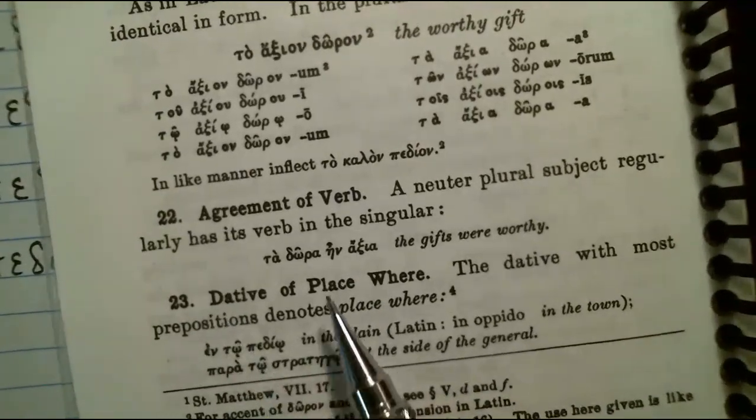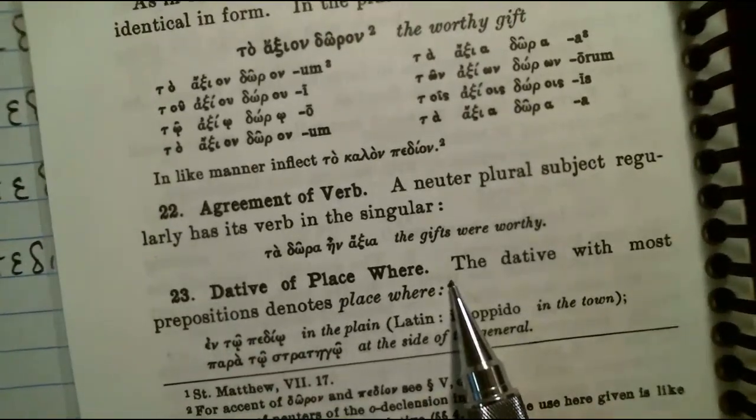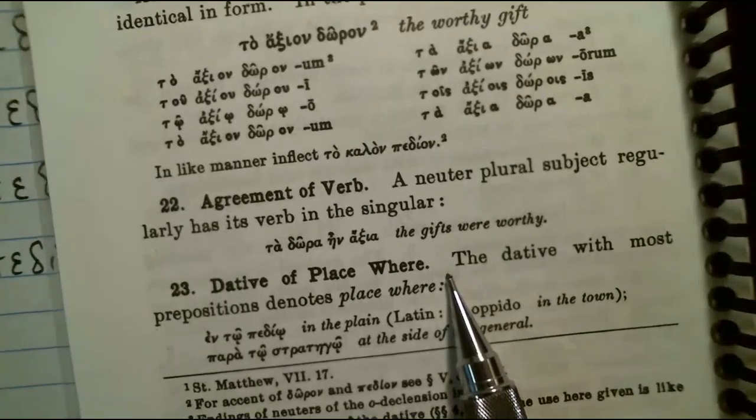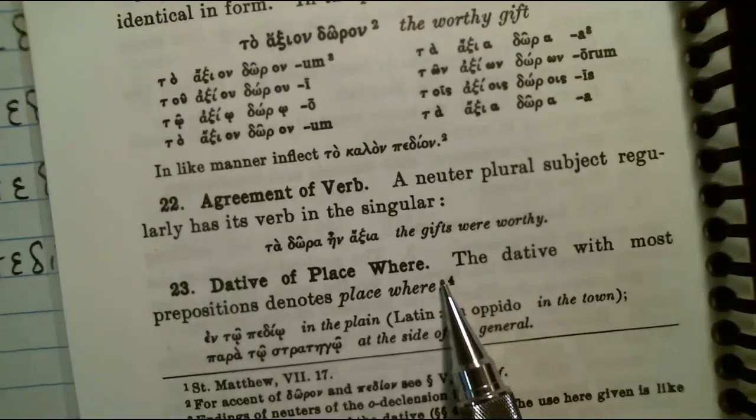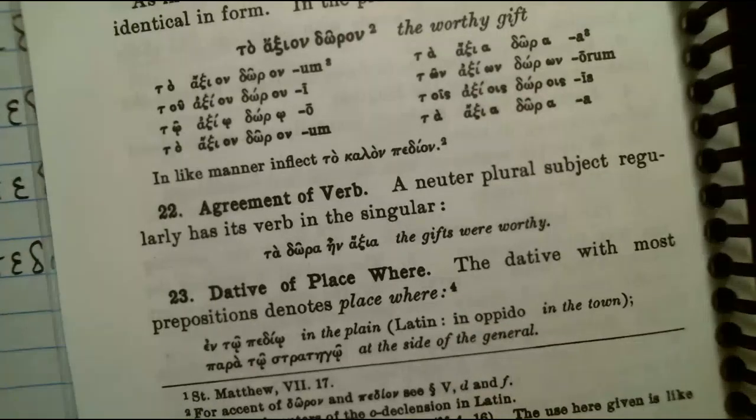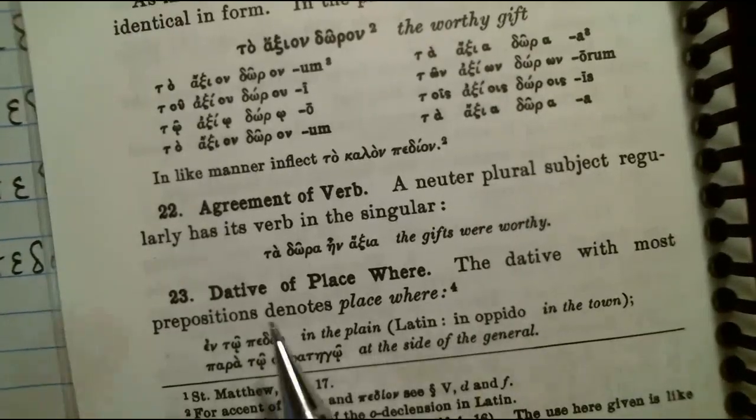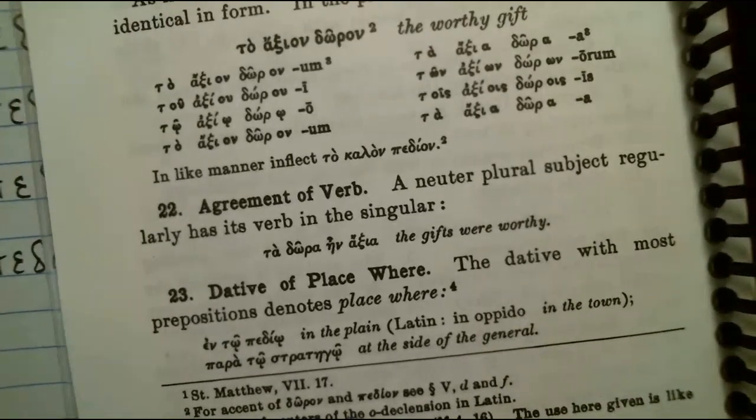Paragraph 23, dative of place where. You already know I don't really like these technical terms. This is just a way of categorizing what we're learning. Always remember that language is fluid and organic, and don't let these boxes be restrictive or make your vision too narrow. Basically, think of dative as just 'to' or 'for', right? And then use your prepositions accordingly.